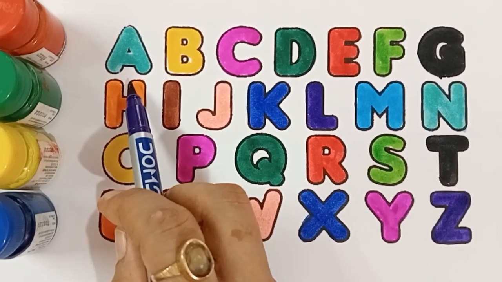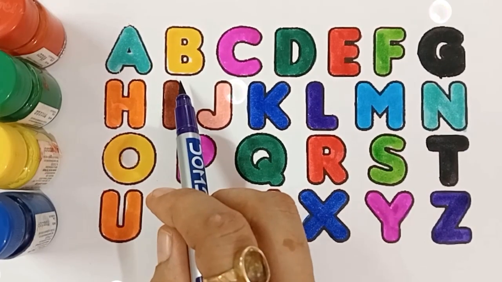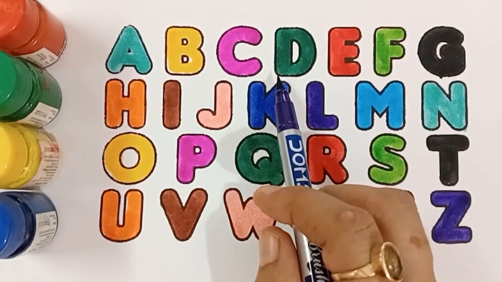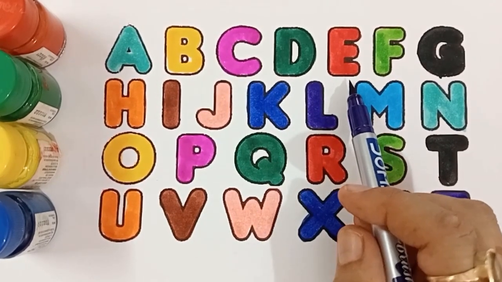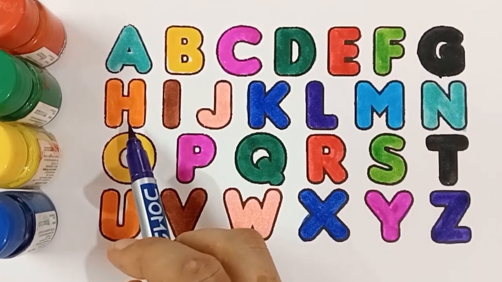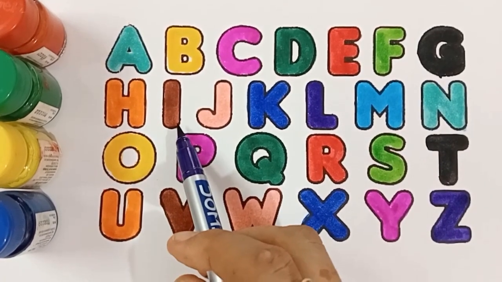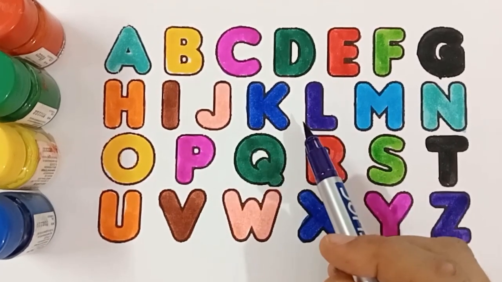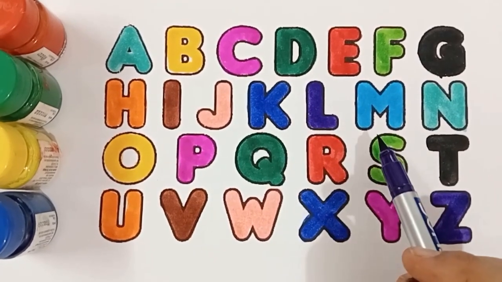A for aeroplane. B for boat. C for cake. D for drum. E for eagle. F for flower. G for giraffe. H for house. I for ice. J for juice. K for kangaroo. L for lemon. M for milk.